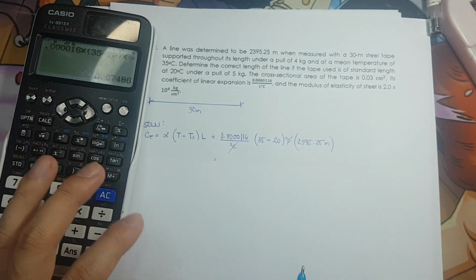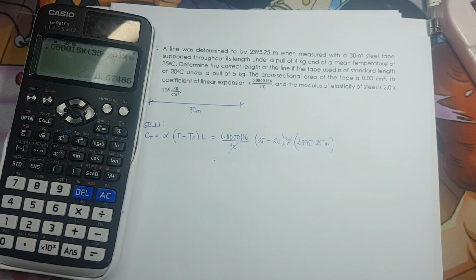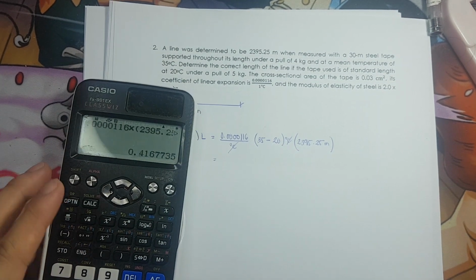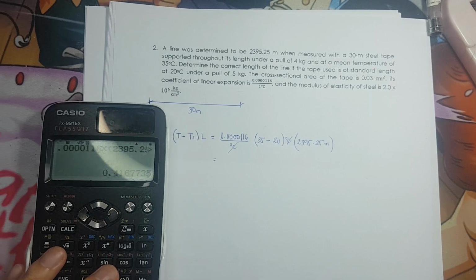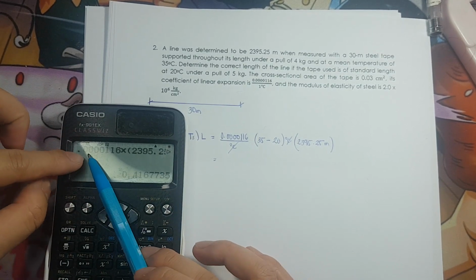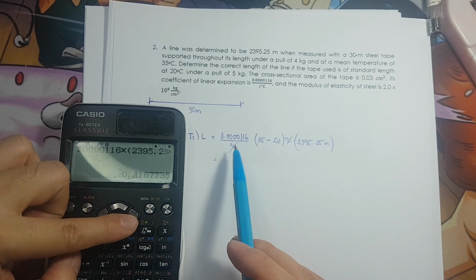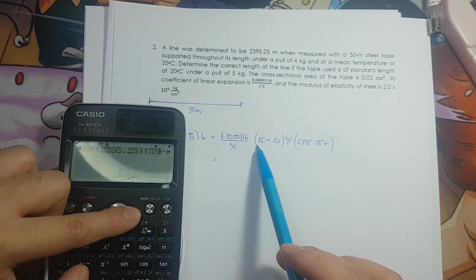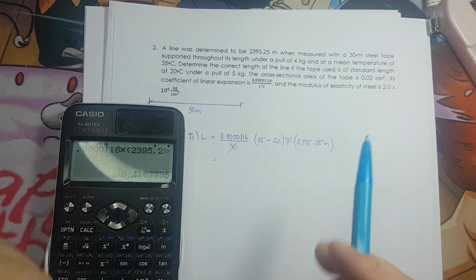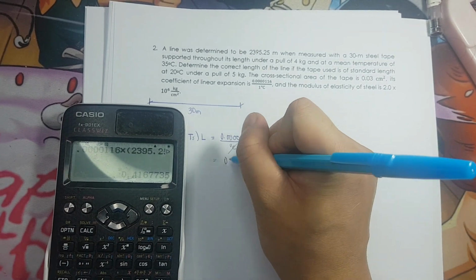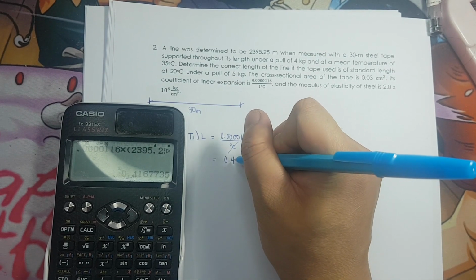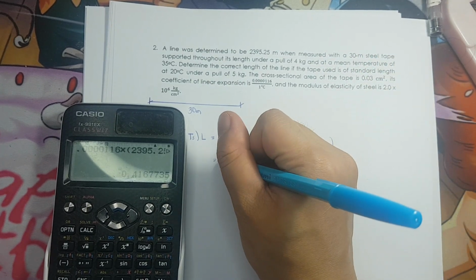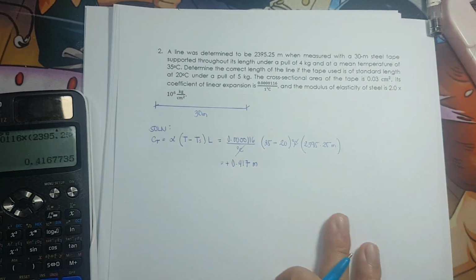Okay, we are missing some input, so it is 0.0000166 times 2,395.25 times 35 minus 20. And that is equivalent to 0.417, positive, in meters.